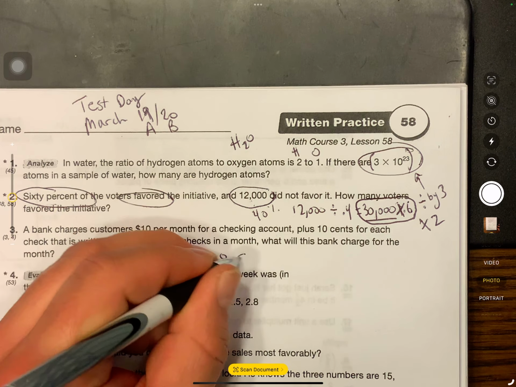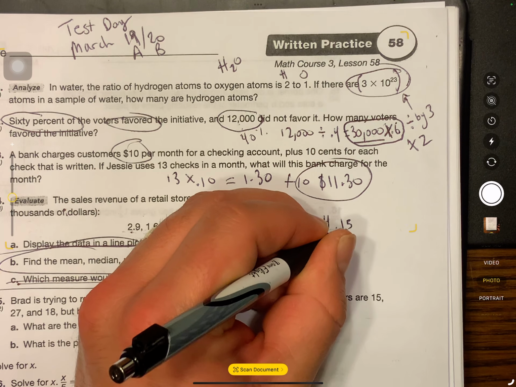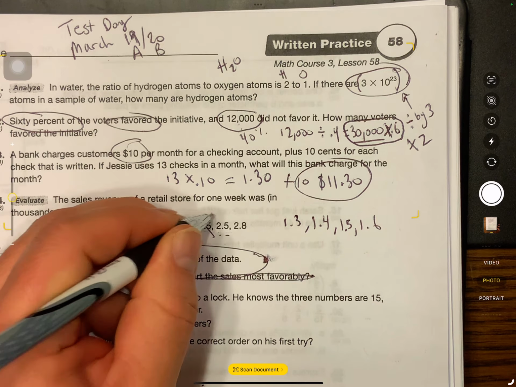So what's the smallest one here? 1.3, and then 1.4. I X them off as you go, so you don't do any duplicates. 1.5, 1.6, looks like 2.5 is next, and then 2.8 and 2.9. All right, now, mean, add them all up.